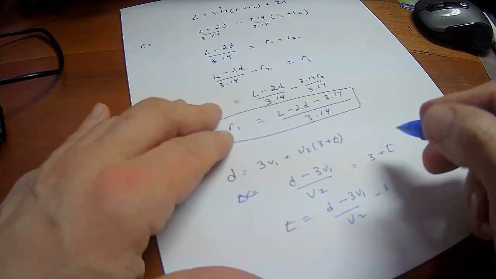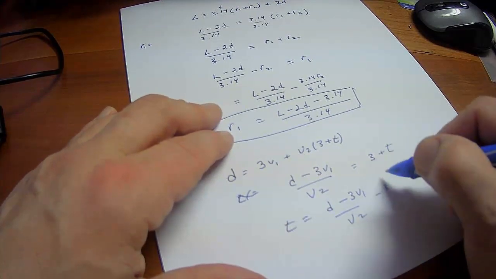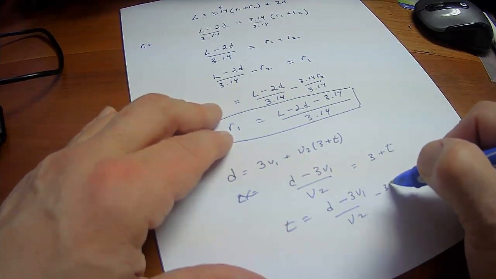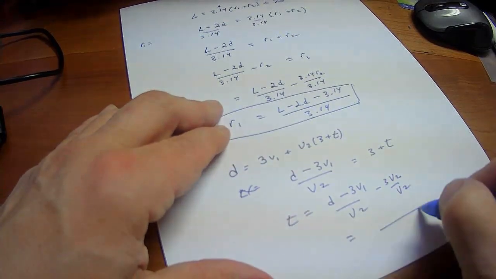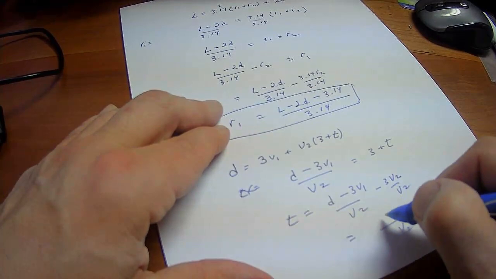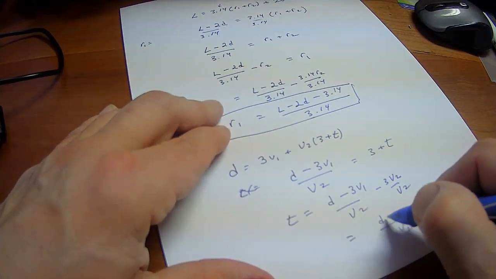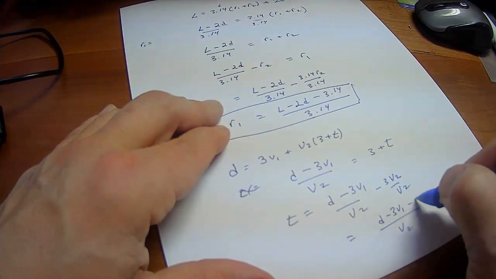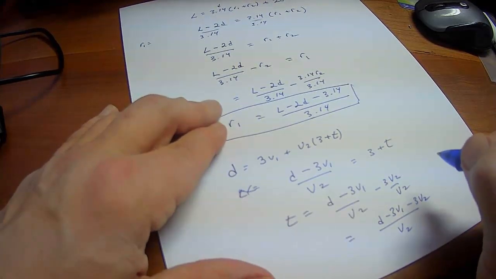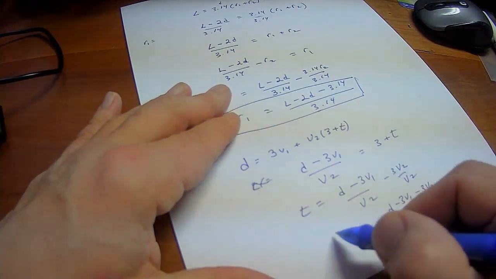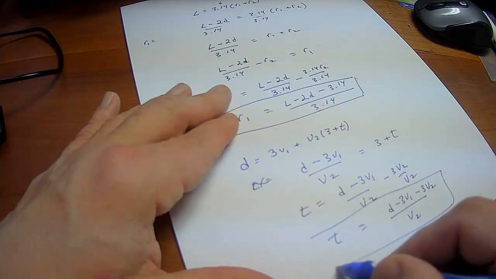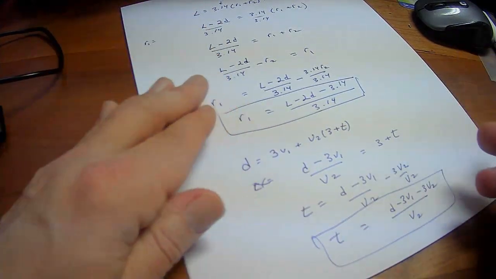And if I wanted to, I can go ahead and collect all my like terms. I'll multiply this by v2 over v2, and I'll have one denominator here, v2, and I'm going to get my numerator d minus 3v1 minus 3v2. So these are ways to manipulate equations to solve for any one of the quantities.